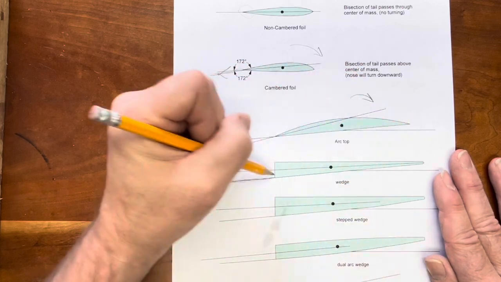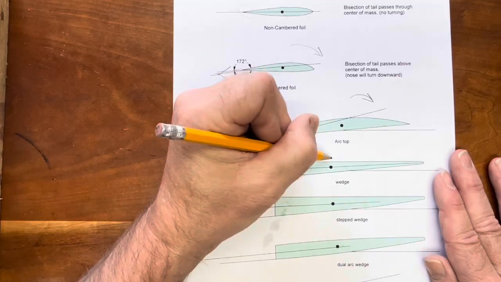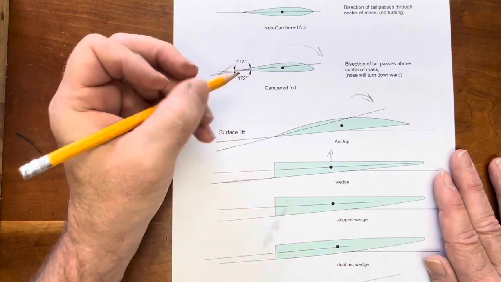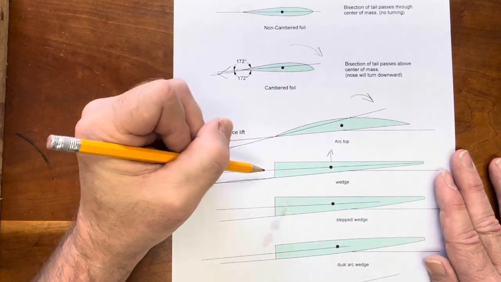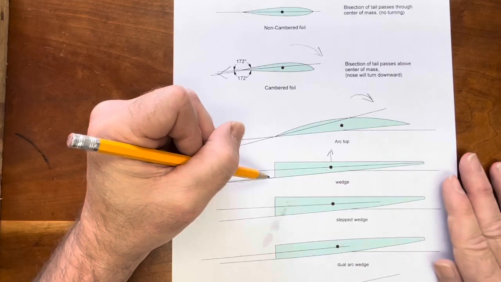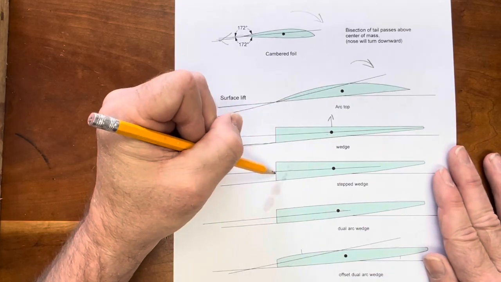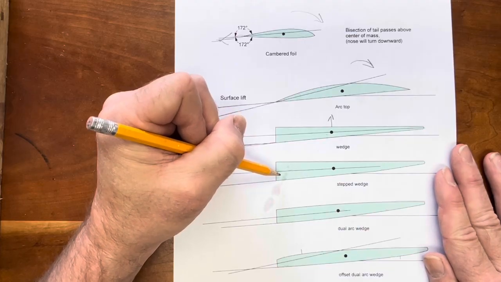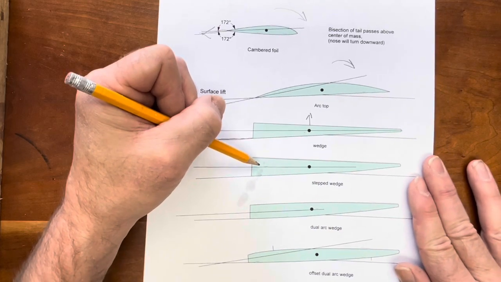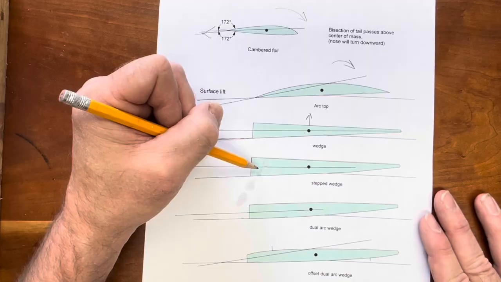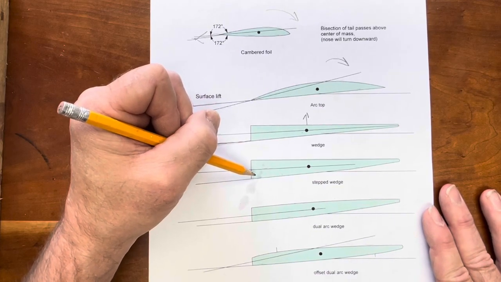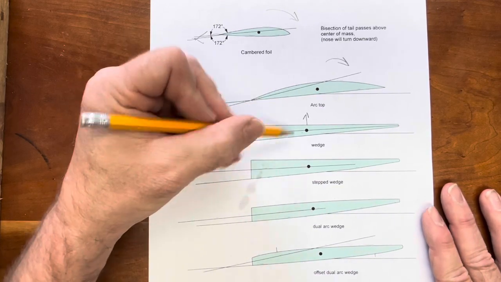And in this case, the wedge shape has a little bit more buoyancy. So you're relying mostly on buoyancy to bring the wing back out of the water. And then the third foil that I experimented with is this one. This is a stepped wedge.